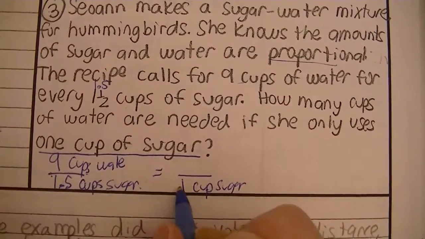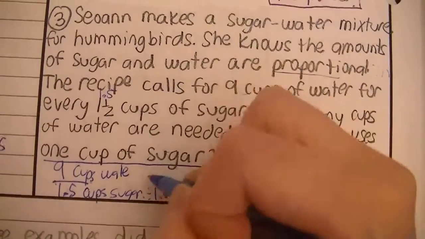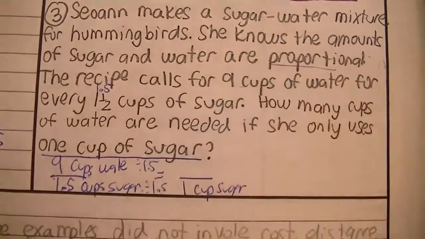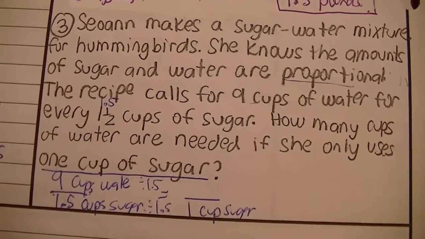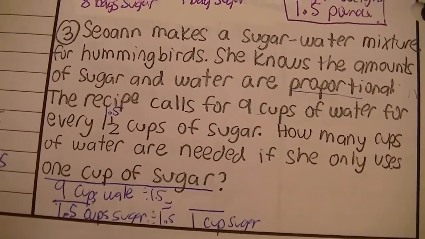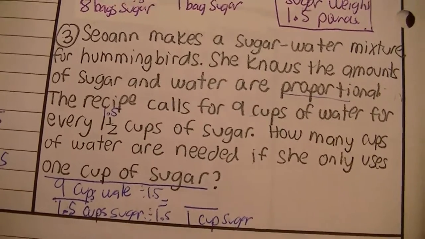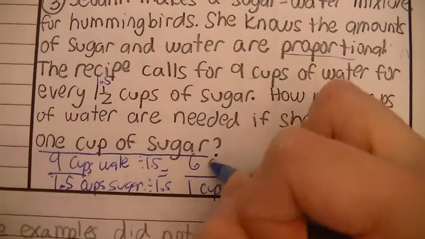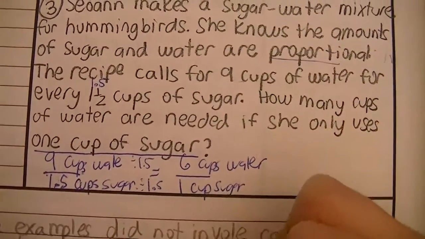So 1.5 divided by what gives you 1? Well, it's divided by 1.5, because any number divided by itself gives you 1. Well, I guess except 0, but anyway, that's a different story. 9 divided by 1 5/10 for the numerator is 6. 6 cups water for every 1 cup sugar.